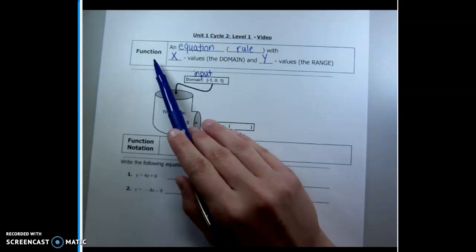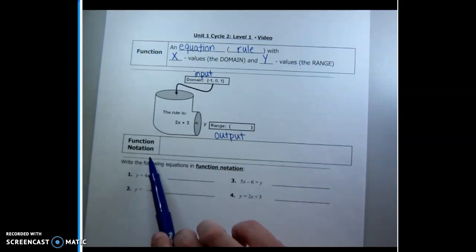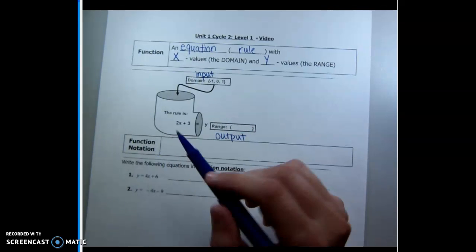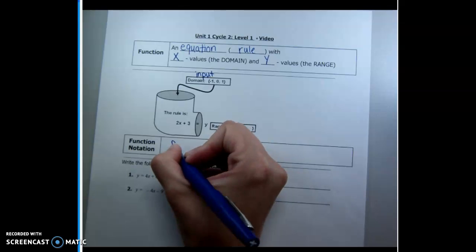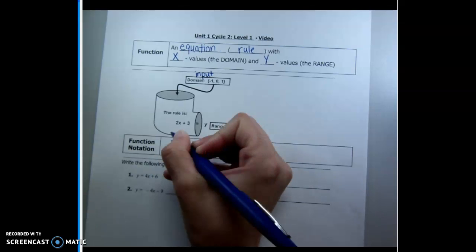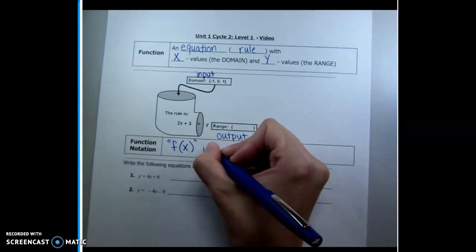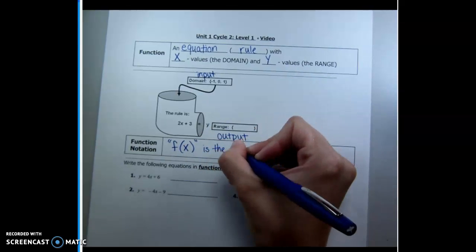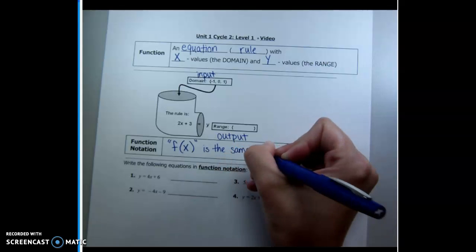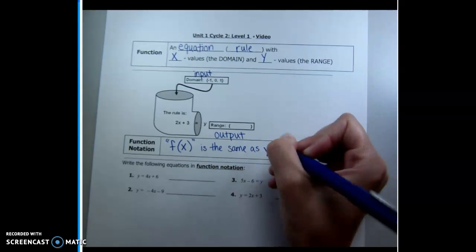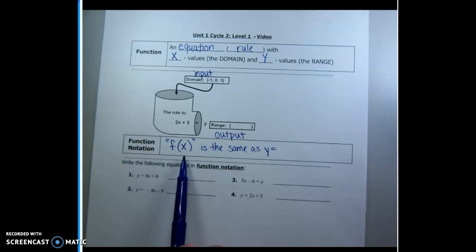Okay, now since we have a special name for a function, we write it in function notation. So that looks like this. Crazy, right? But that is the same as y equals. So we say this f of x.